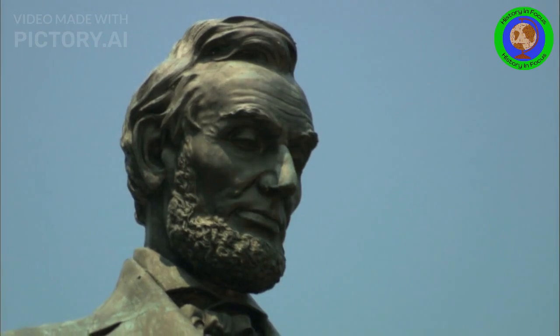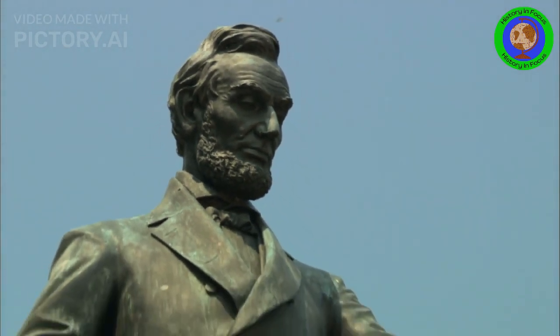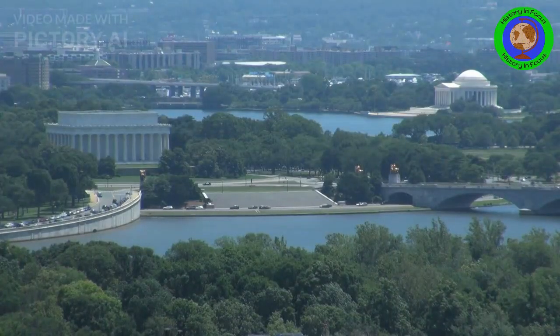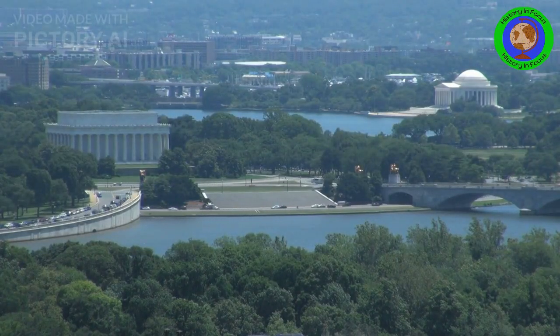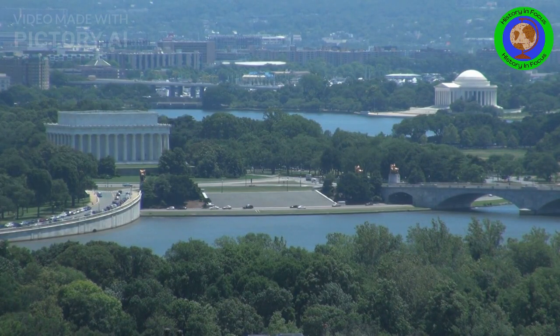On one side, the Union, led by President Abraham Lincoln, fought to preserve the Union and abolish slavery. On the other side, the Confederacy, led by President Jefferson Davis, fought for the right to secede from the Union and protect their way of life.